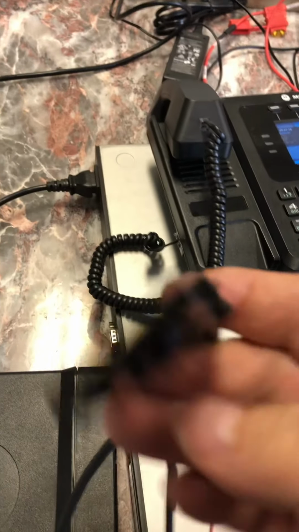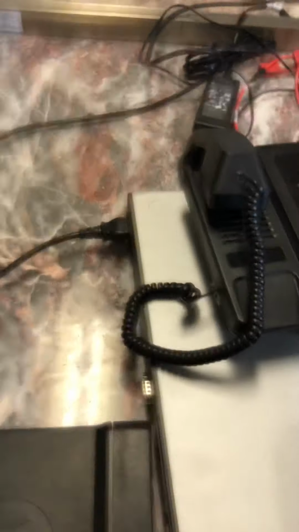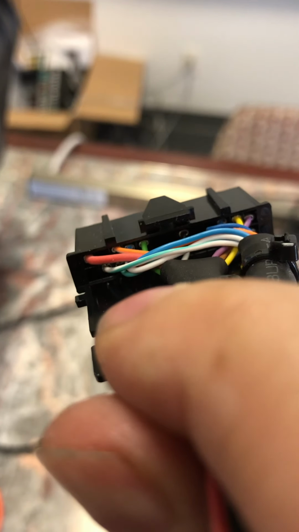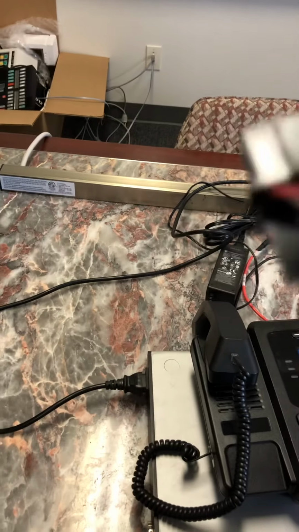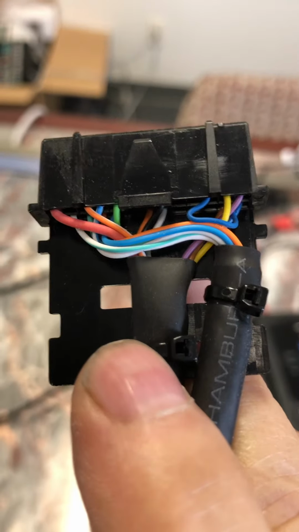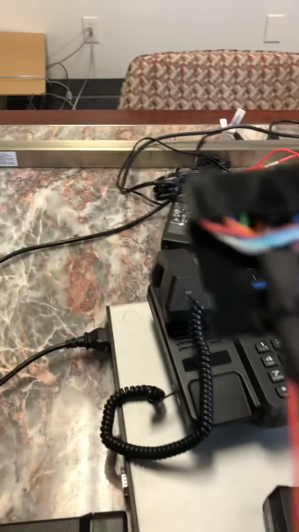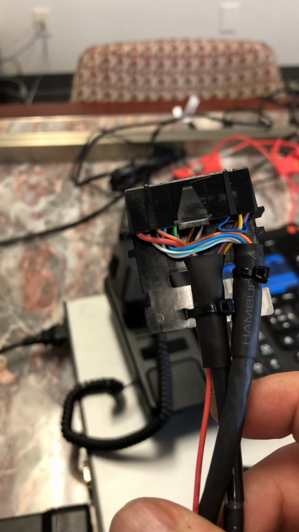I mean, this is the cable. It has the standard XPR configuration on it. I was going to take a look at this pinout, but who knows? It's possible they screwed that up. But anyway, that's it.